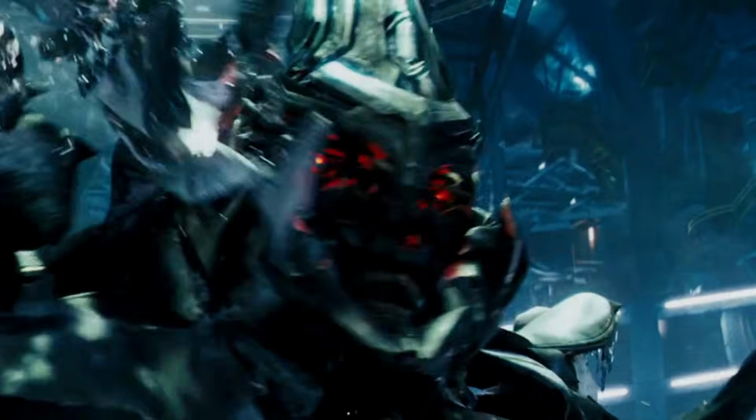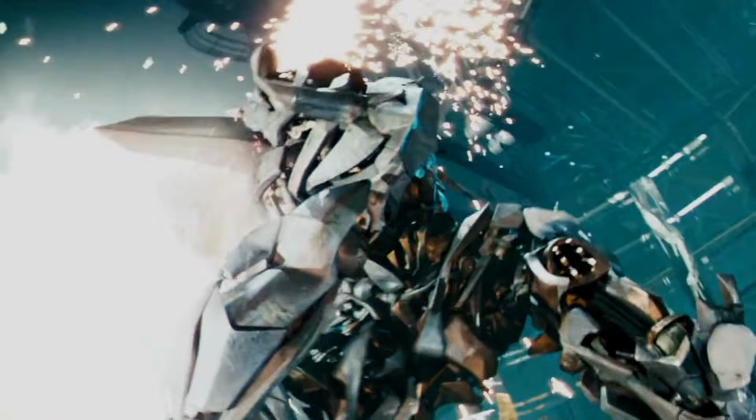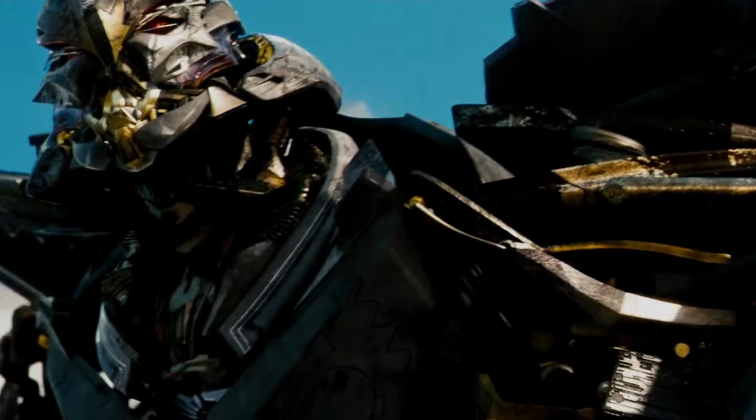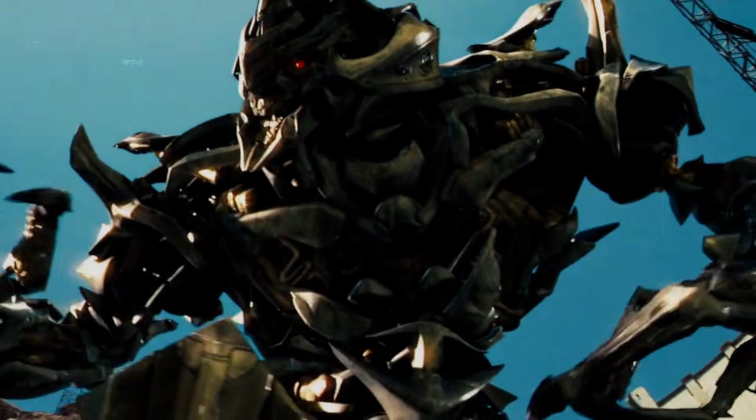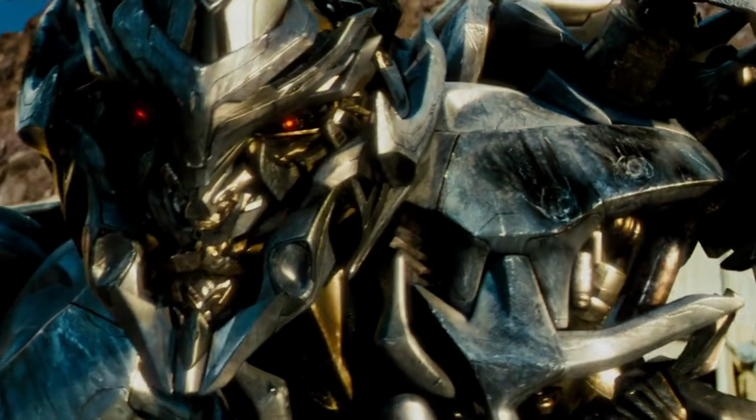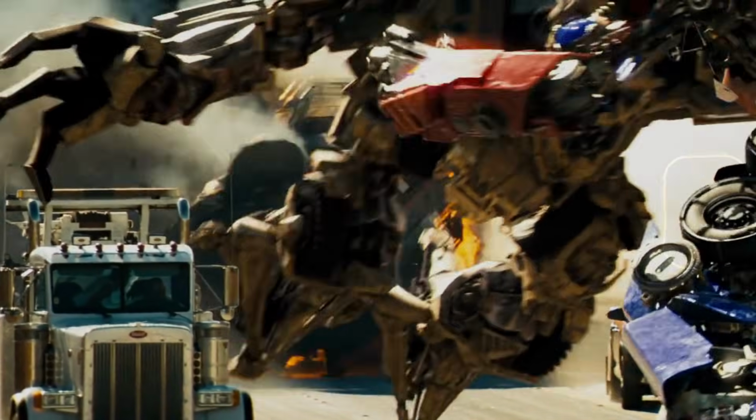Megatron is reawakened, and his presence immediately shifts the balance of power. He's driven by domination and destruction. In this movie, the Decepticons operate with a level of coordination and lethality that feels very different from earlier versions, and it establishes the Decepticons as weapons of war.